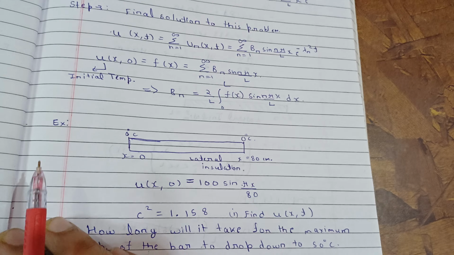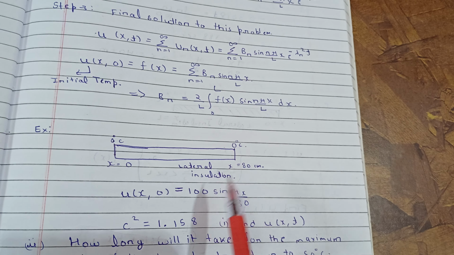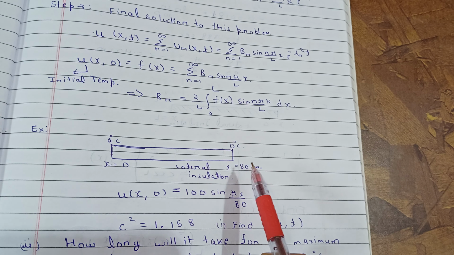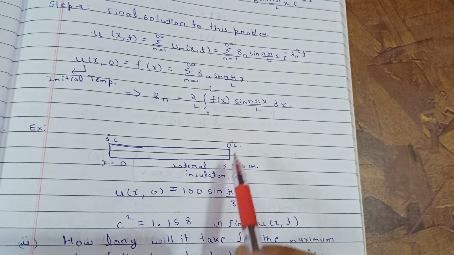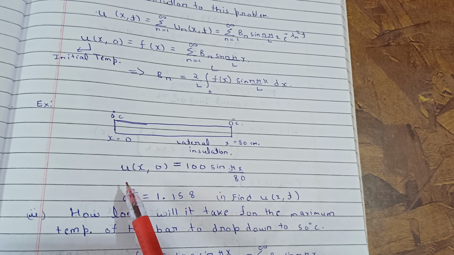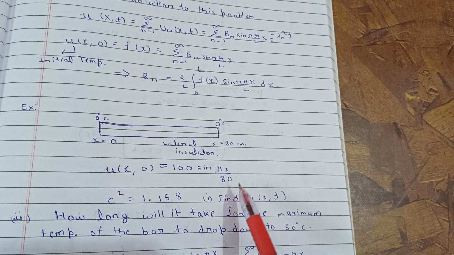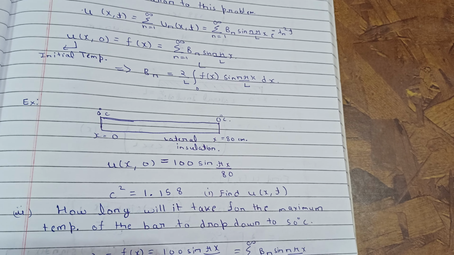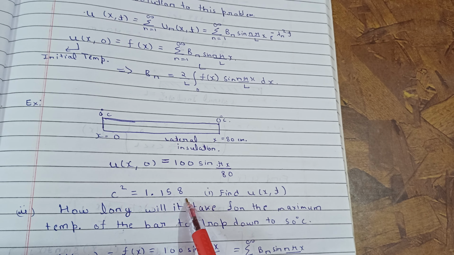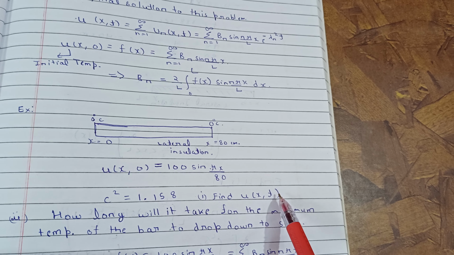Let's see some questions based on this. So you have this rod, laterally insulated. Length is 80 centimeter and ends are fixed at 0 degree Celsius. The initial temperature is given, at t equal to 0, u x equal to 100 sin pi x by 80. So this is your f x. And c square is also given. We need to find u x t.